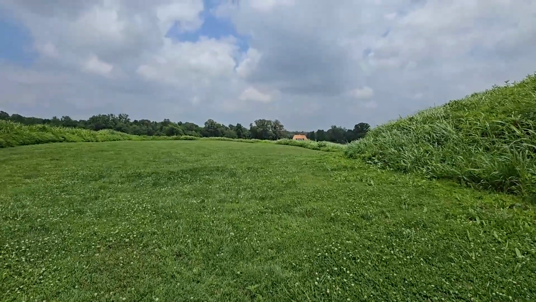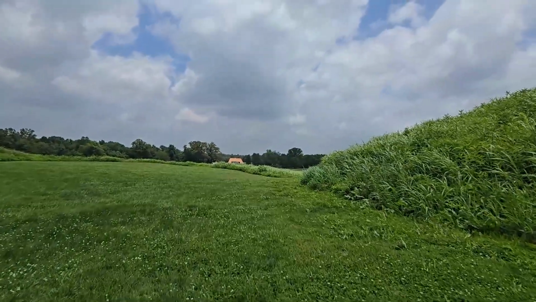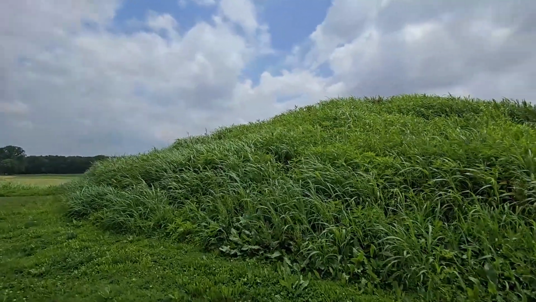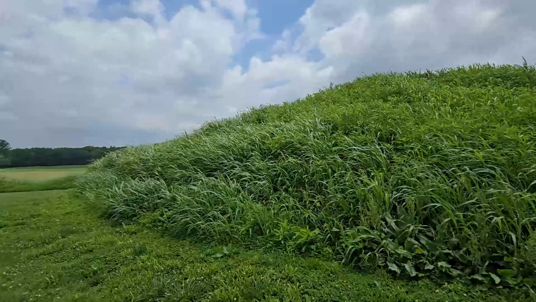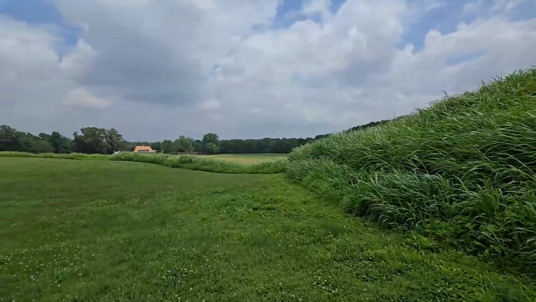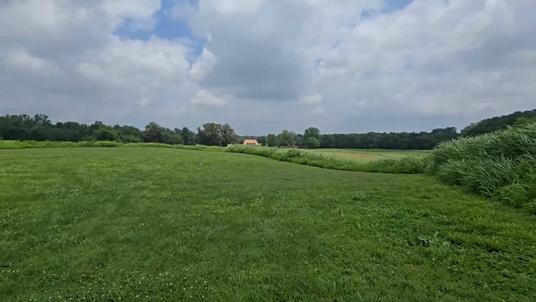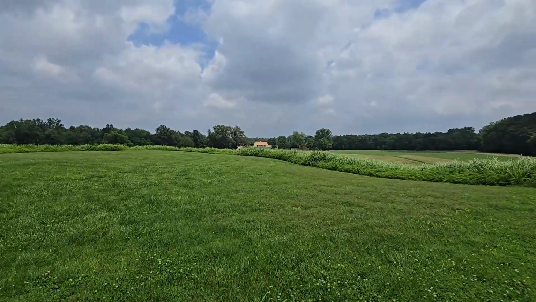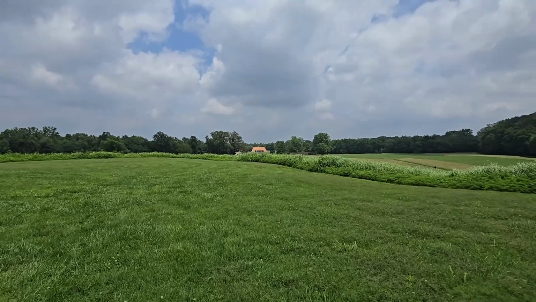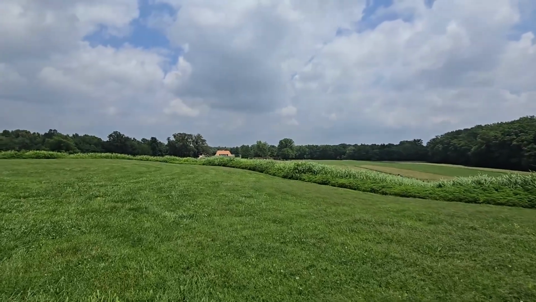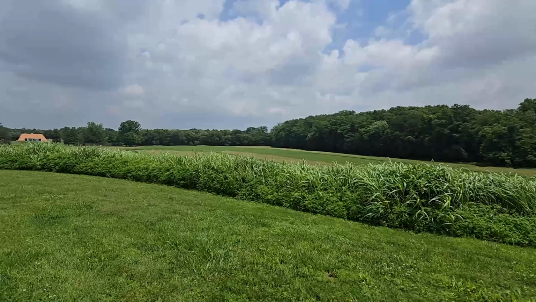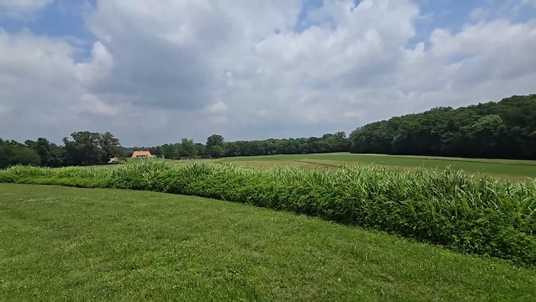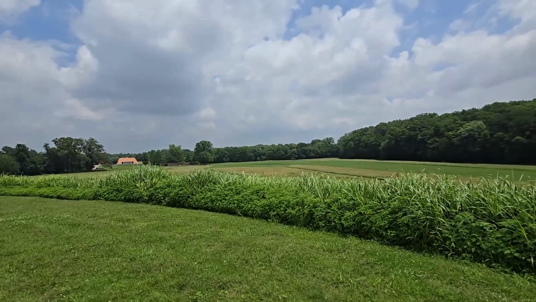Here we are at the top of the mound. At least the top that we can access. I don't believe there's access up to the highest part, and we're going to respect that by not going up there. This is fairly sizable. Can't get a good 360 view with all the tall grass, and this is pretty large.